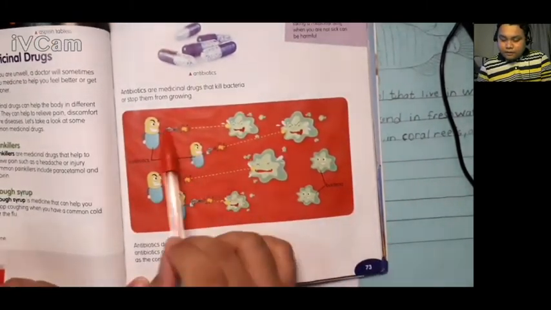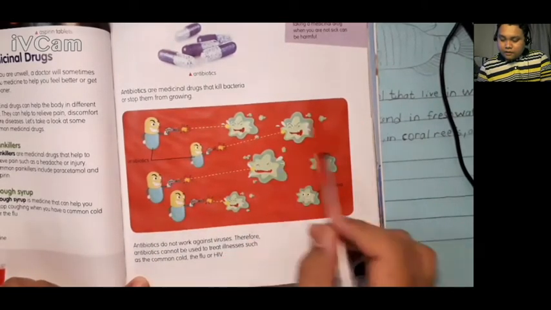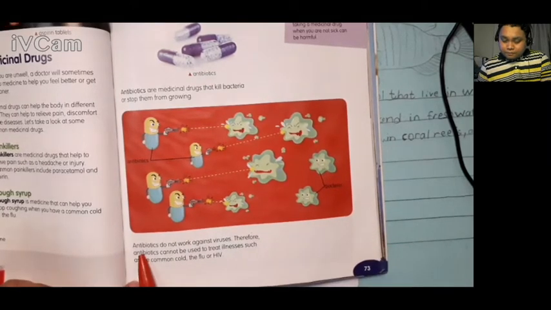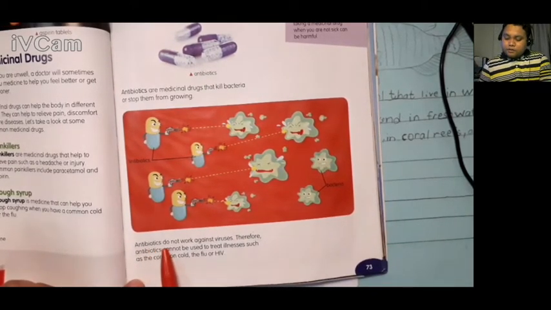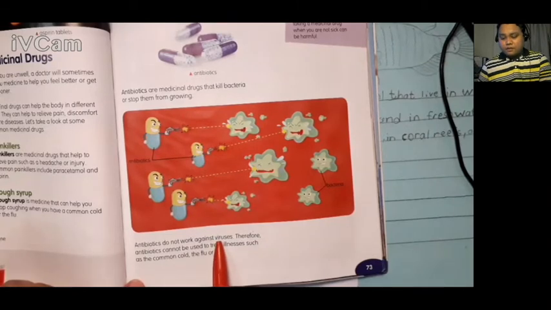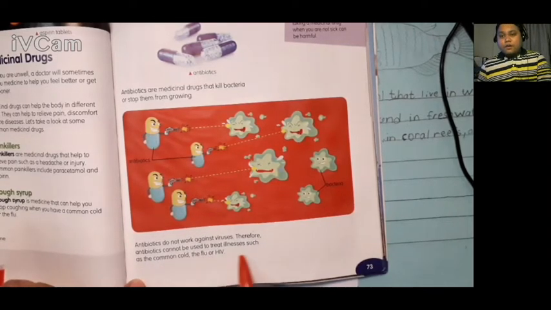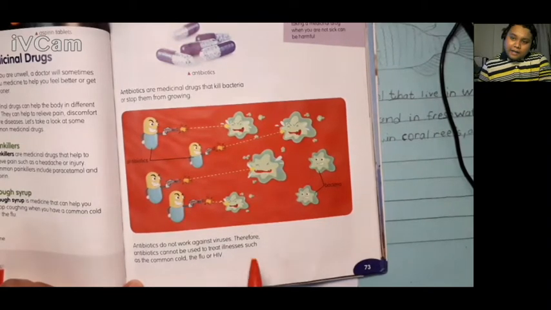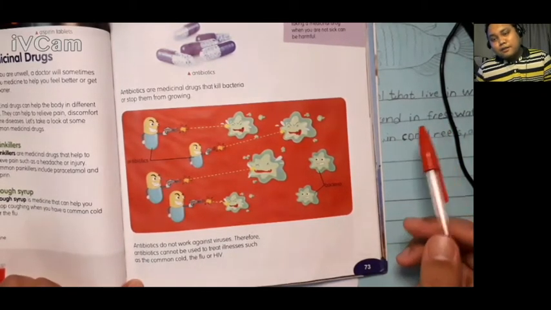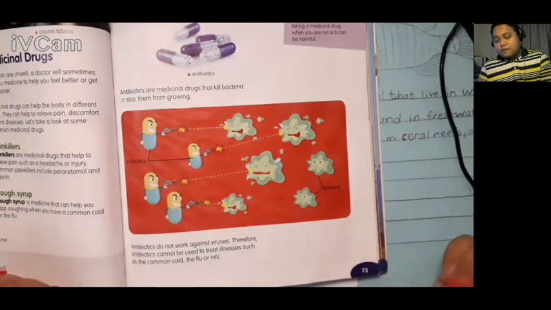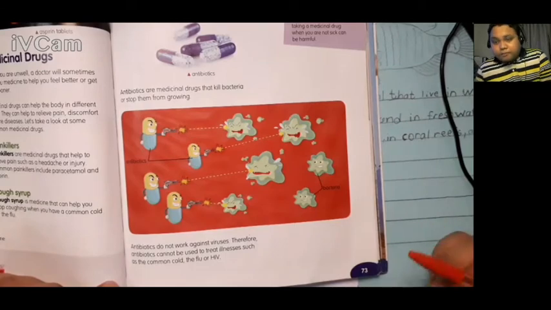These are the antibiotics and these are the bacteria. So what does it say? Antibiotics do not work against viruses. Therefore, antibiotics cannot be used to treat illnesses such as the common cold, the flu, or HIV. And we can add COVID-19. So you cannot use antibiotics to stop the virus.